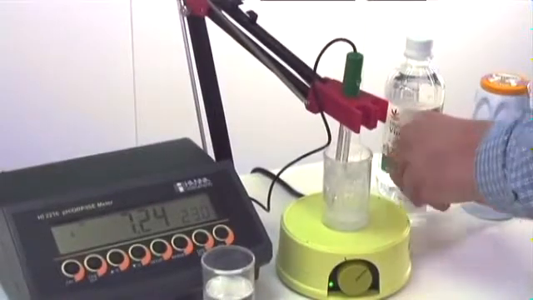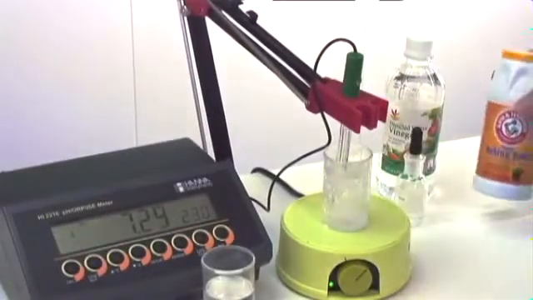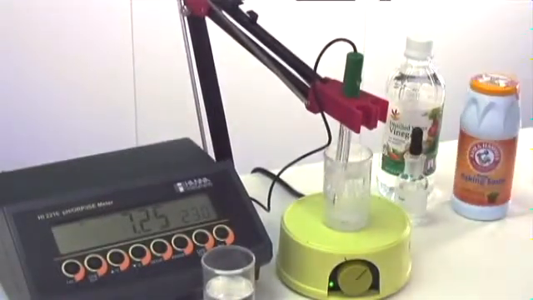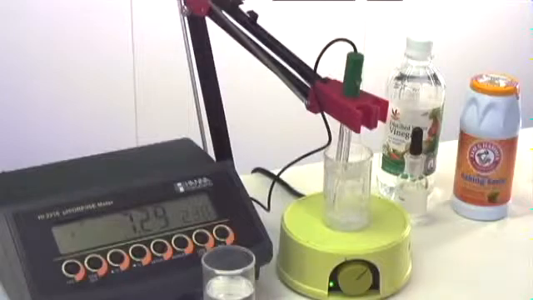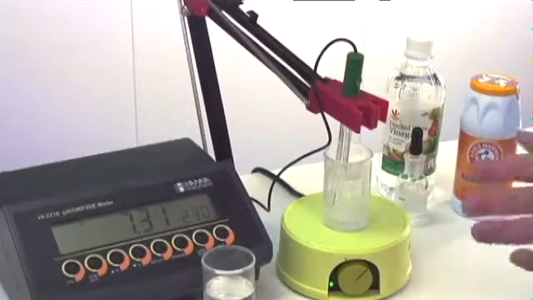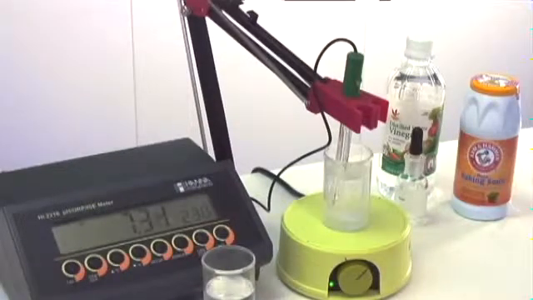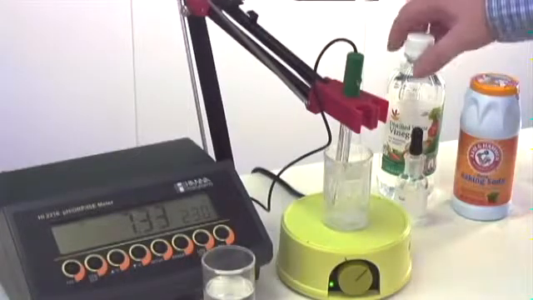So this shows that by adding the baking soda, or sodium bicarbonate, we've significantly increased the alkalinity. When these two beakers started off close to the same pH unit, it took a significant amount more vinegar to change the pH at all with the baking soda as opposed to the deionized water.